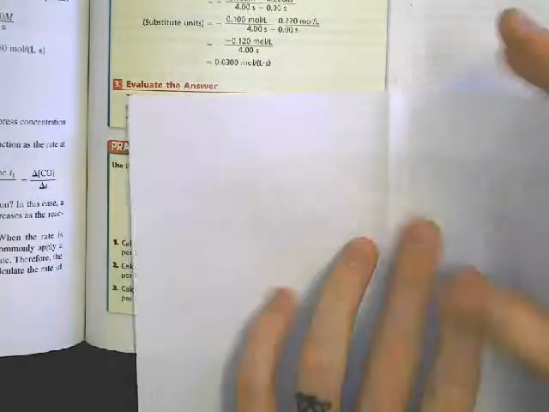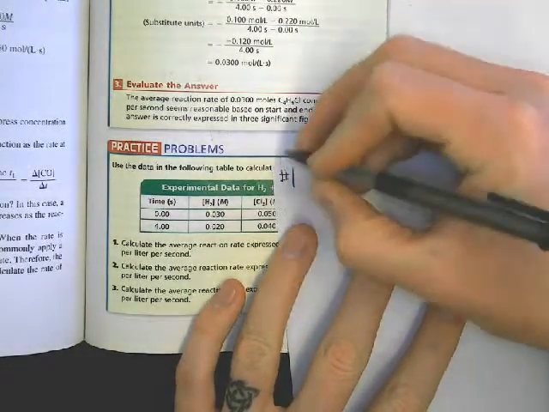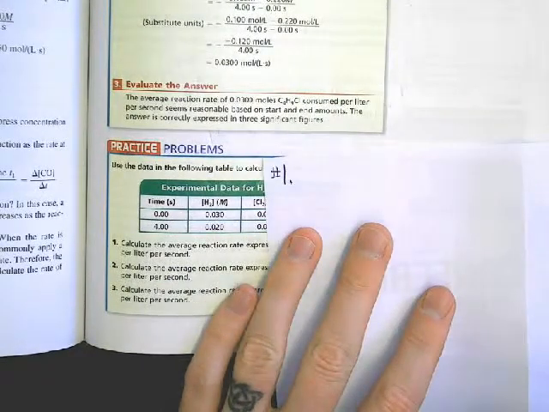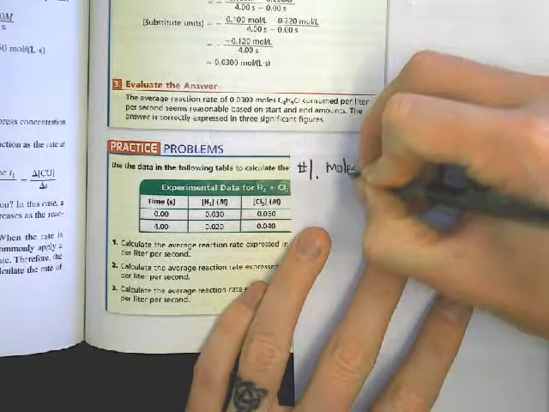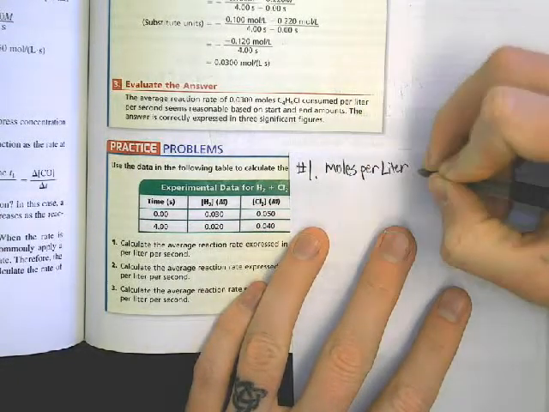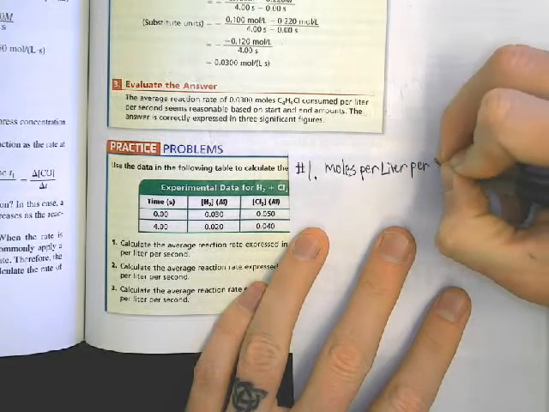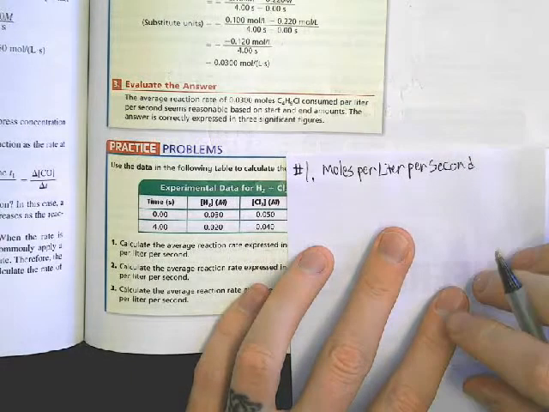So let's go ahead and write down number 1 up here. So we've got number 1. And they're asking for moles per liter per second, right? Let's finish that.